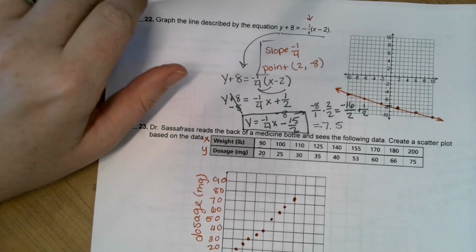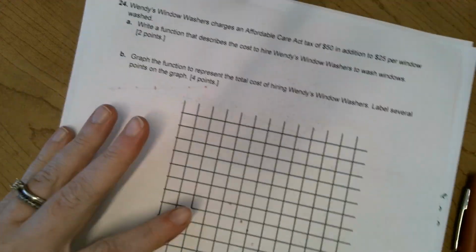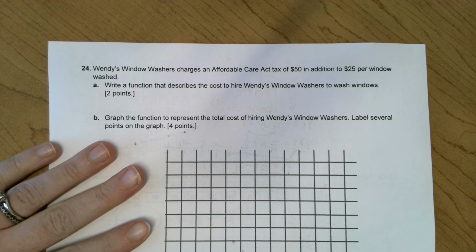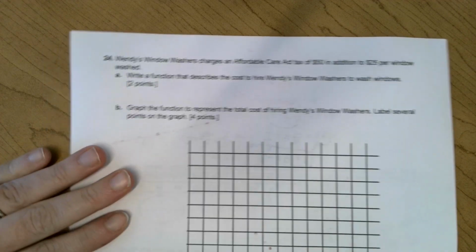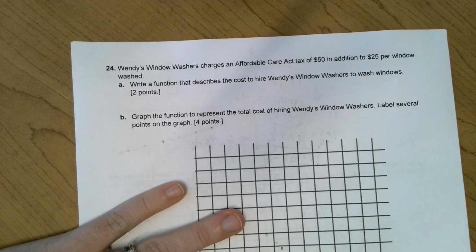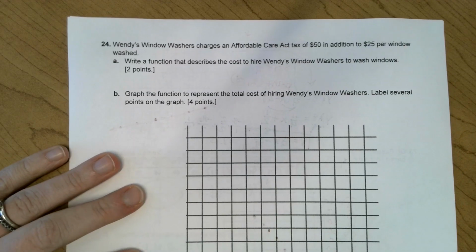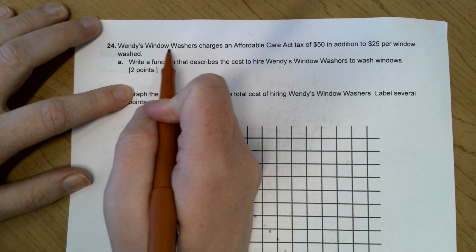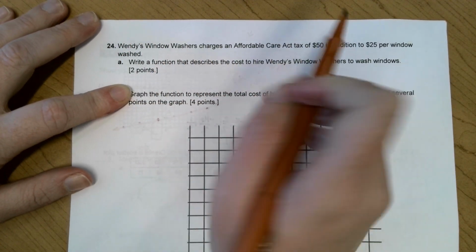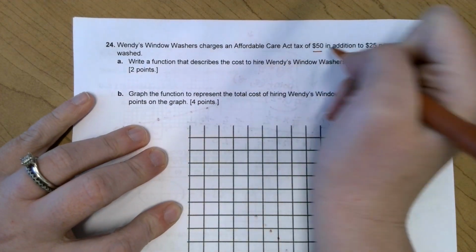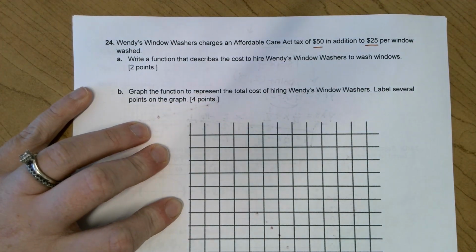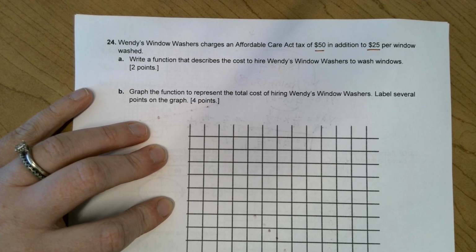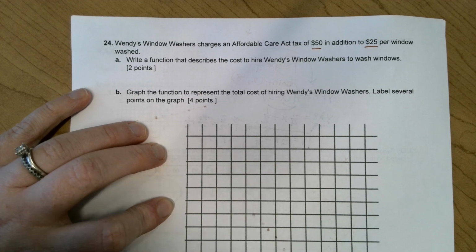All right, so let's flip over to the back, and we get to our constructed response question. The constructed response is worth a good bit of points, so I want to see good, thoughtful answers and good, thoughtful points. All right, so let's read the problem first. Wendy's window washers charges an Affordable Care Act tax of $50 in addition to $25 per window washed. Write a function that describes the cost to hire Wendy's window washers to wash windows. Whew, say that 5 times fast.